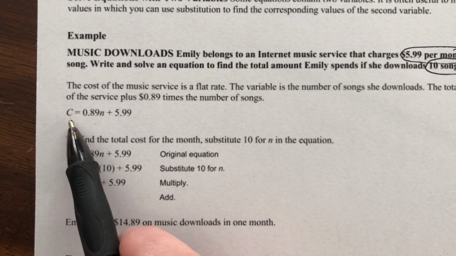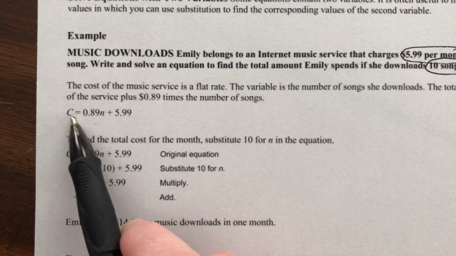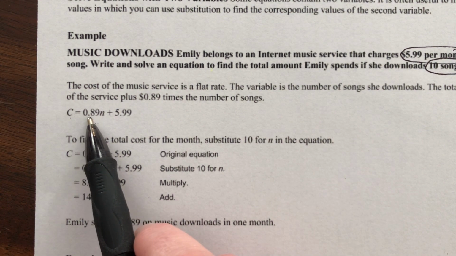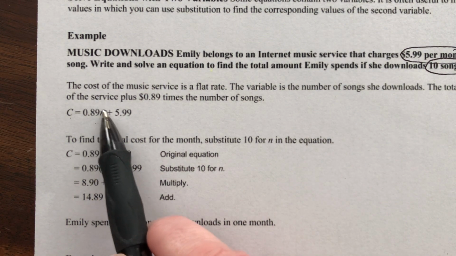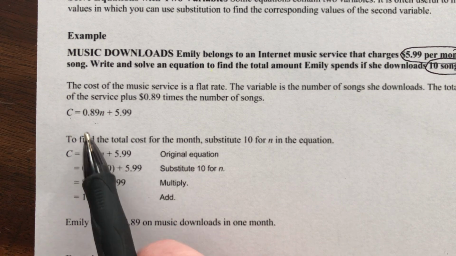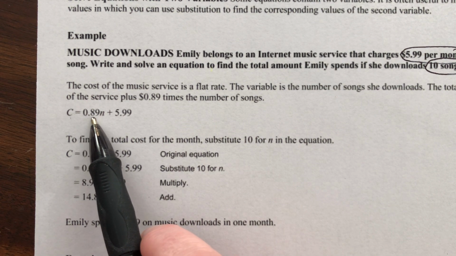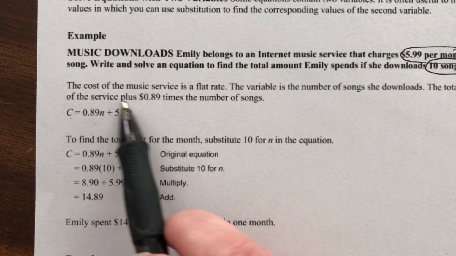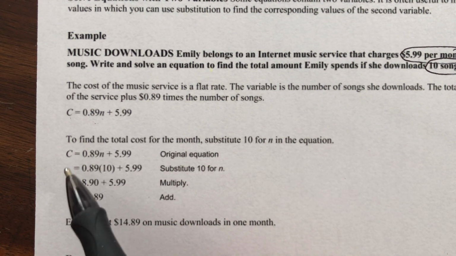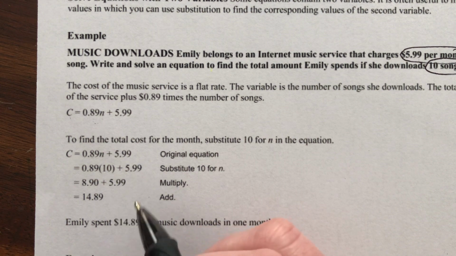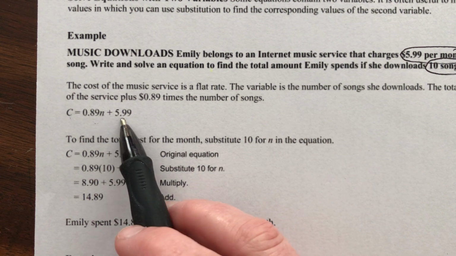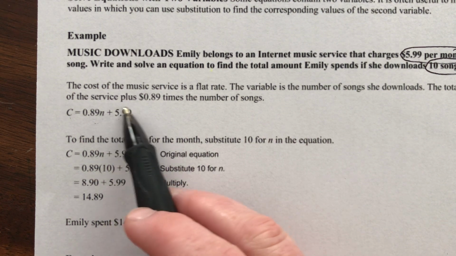So you could have used X here, it doesn't matter. But total cost equals 89 cents times however many songs you download. It's 89 cents per song. So if you download 5 songs, 89 times 5, plus a flat fee of $5.99. That $5.99 doesn't change. It doesn't matter if you download 1 song or 5 million songs. It's $5.99. So that doesn't have a variable attached to it.